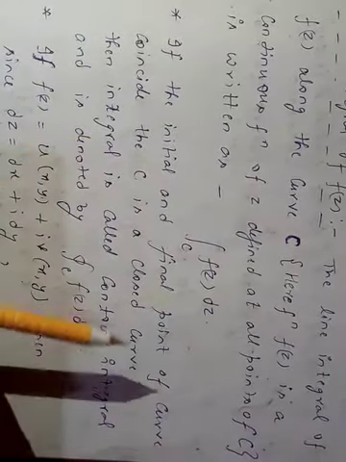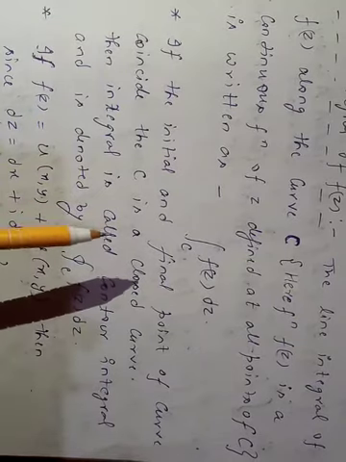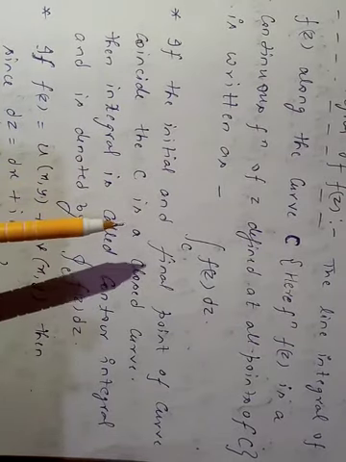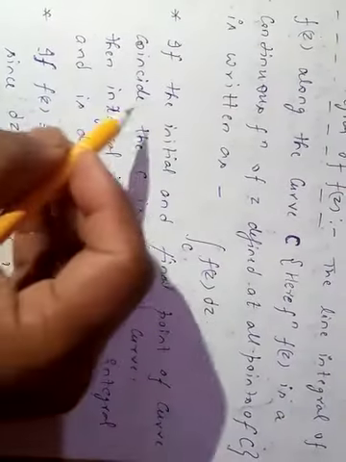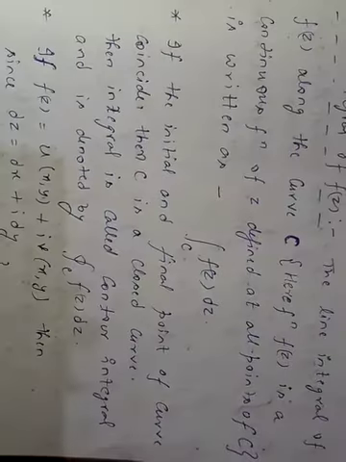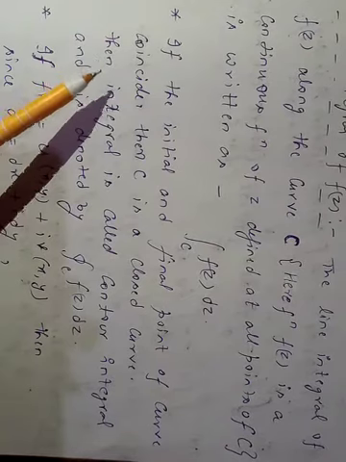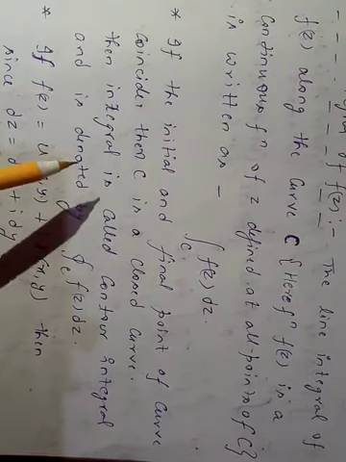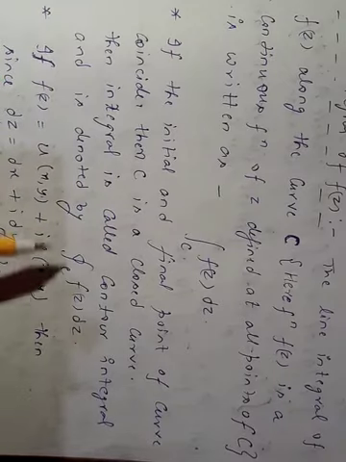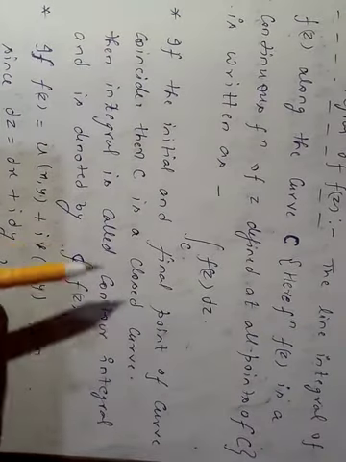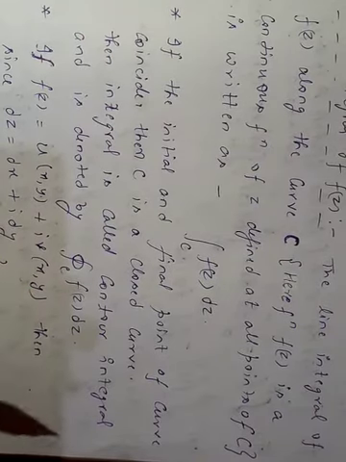If the initial and final points of the curve coincide, then c is a closed curve. In this situation we say the integral is a contour integral or closed curve integral, and it is denoted this way. The line integral over closed curve C of f(z) dz is read this way.